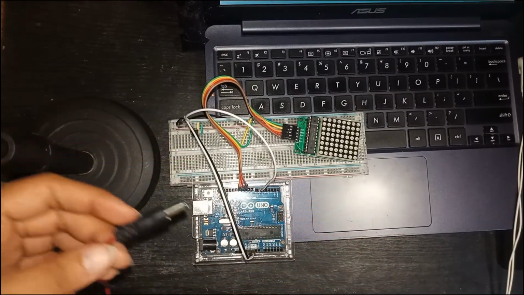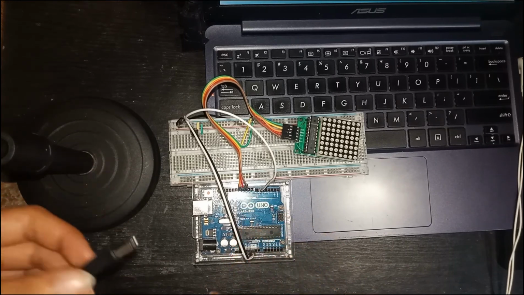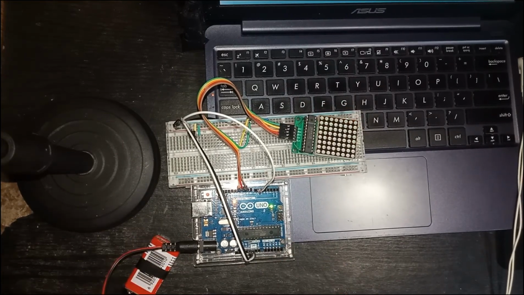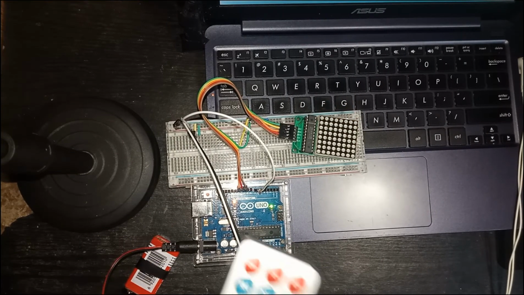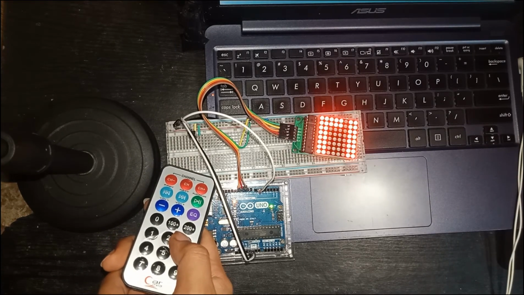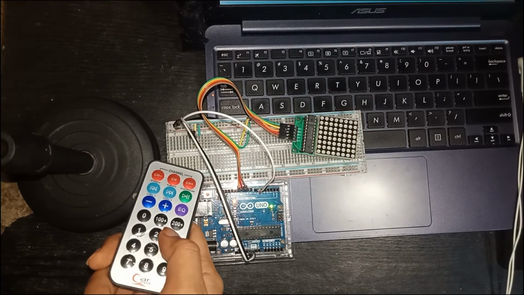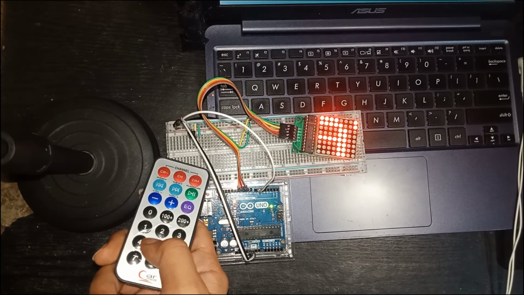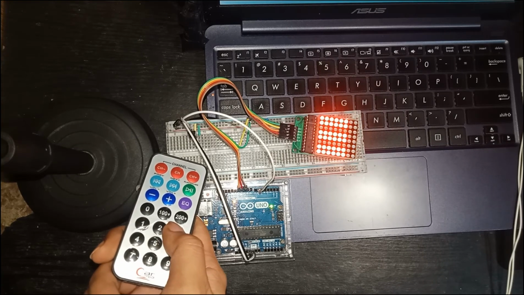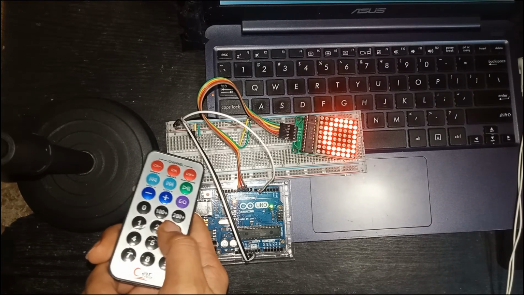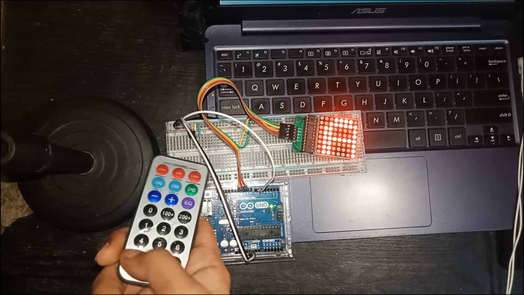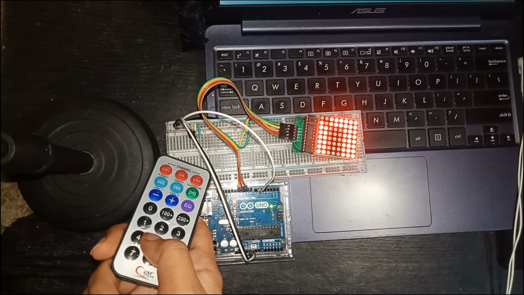But then again, we are not done because we need to have it as a standalone device by connecting a 9 volts battery into its barrel jack. So just connect this into your barrel jack. Alright. Now press 3. That will play. If you press again, it will reset. Now play. If I press it, it will pause. And then it will continue. Reset. Play. Pause. Continue.